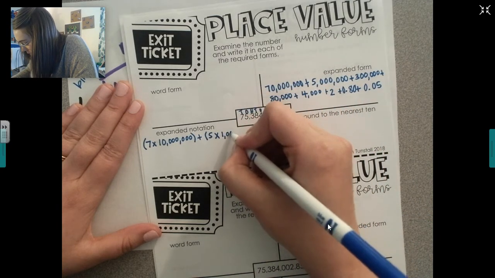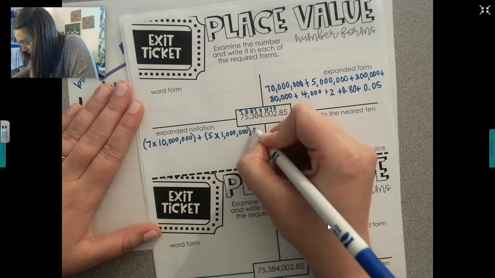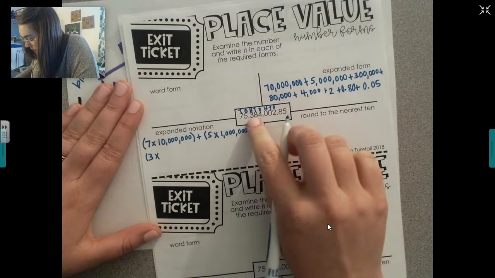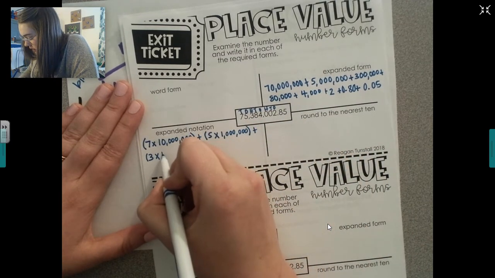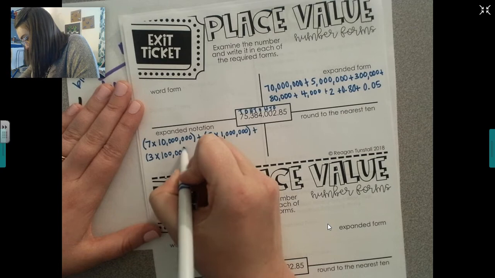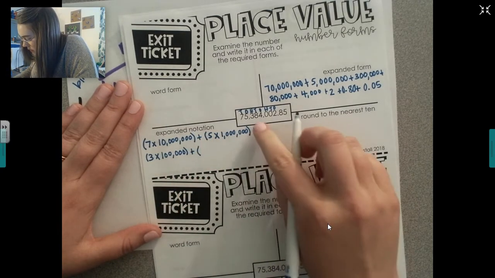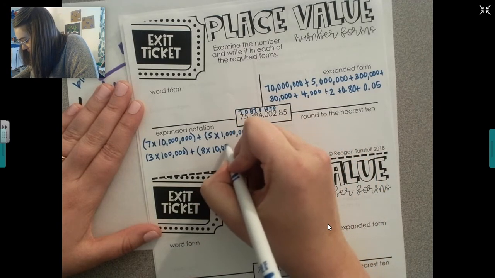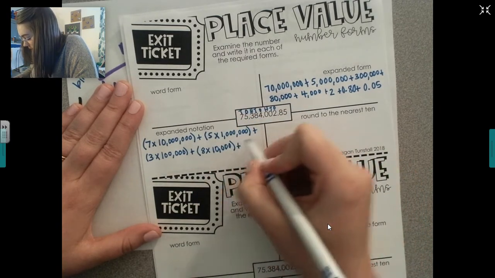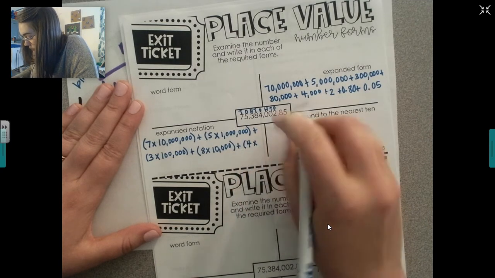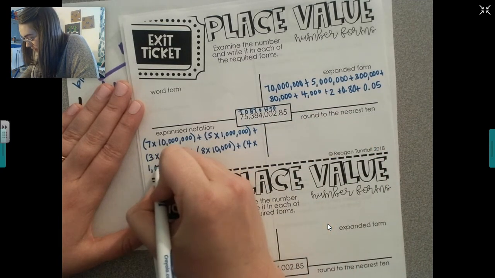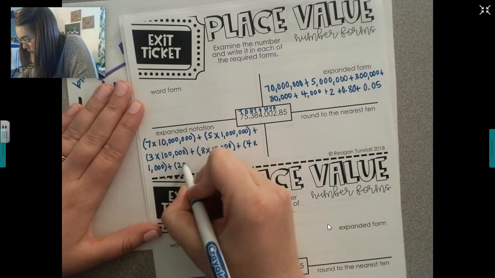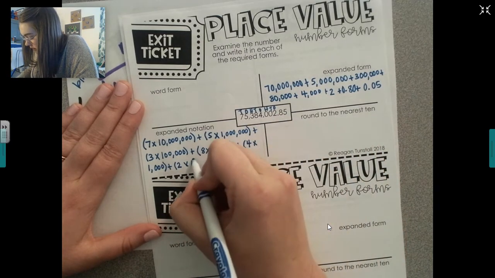So I'd multiply it by 1 million. Then I would add it to my next one. So that would be 3 times whatever place value that 3 is in, 100,000. Plus my next one would be my 8 times whatever place value it's in, 10,000, plus 4 times whatever place value it's in, 1,000, plus, I've got 2 zeros, so I don't really care about those. 2 times whatever place value it's in. It's just in the ones.